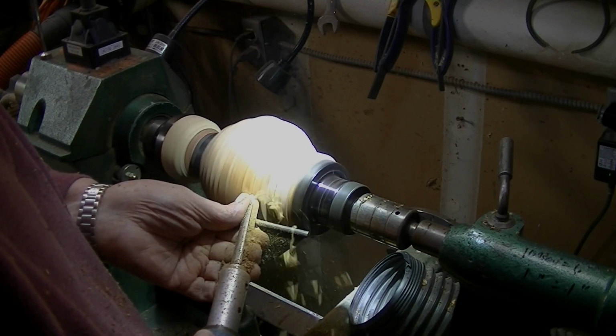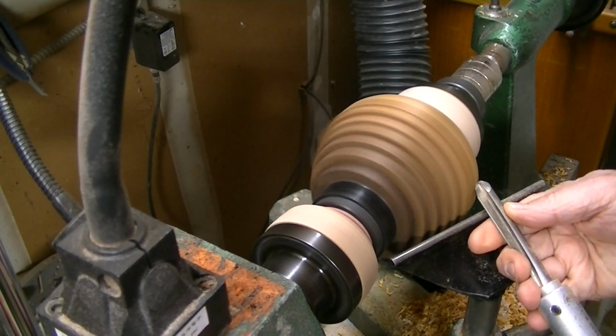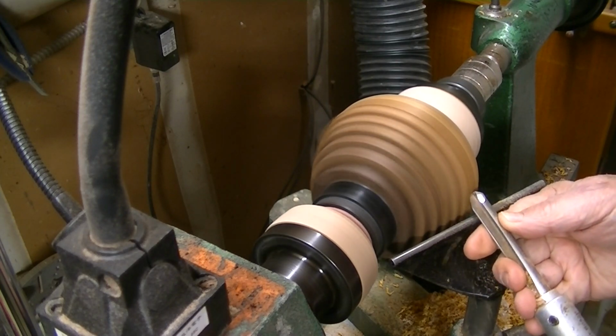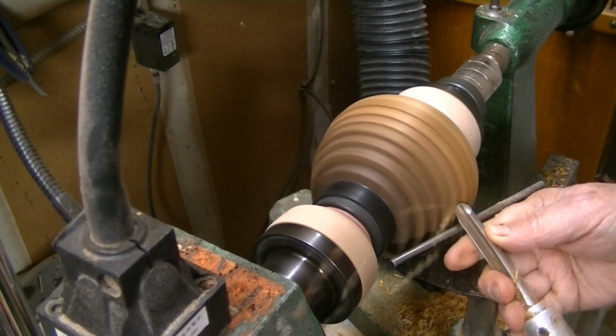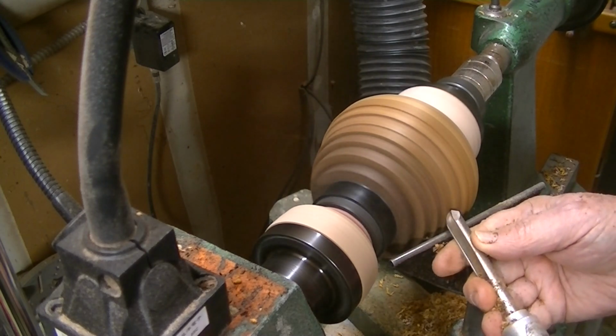So rough cutting first. This happens to be on the neck end, and now on the tailstock end, or the base version of the vessel. Actually, on the headstock is what I should have said. We're just knocking the corners off, as you can see right now.